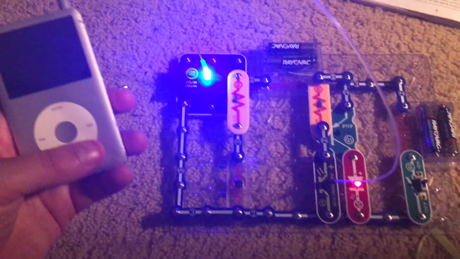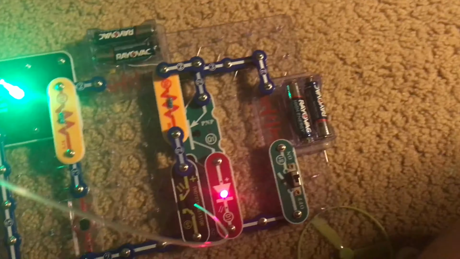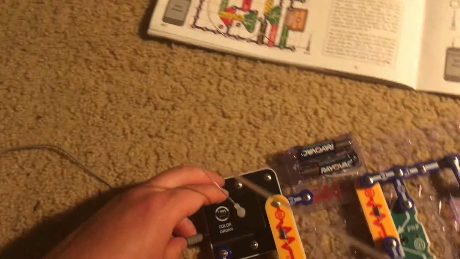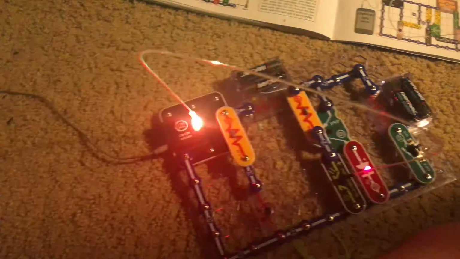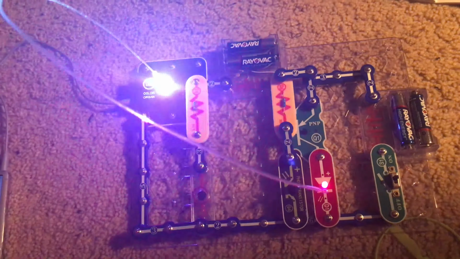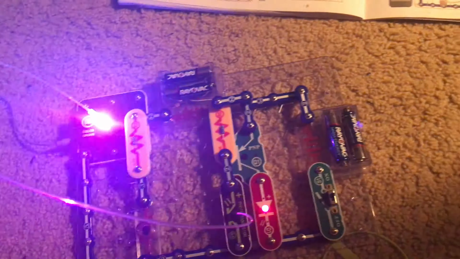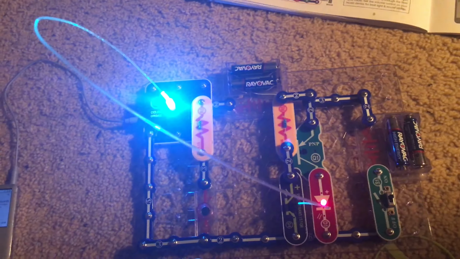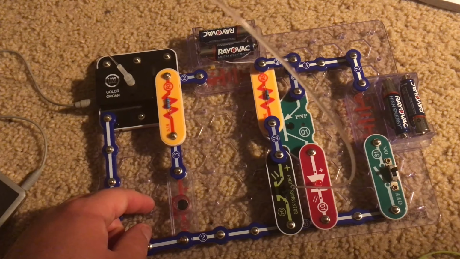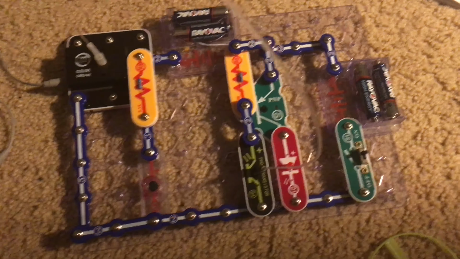You do not have to do this, and this is optional, but you can plug in a music device and it will control the LED on the color organ. You won't hear any sound because there's no speaker, but now it's controlling the flashing of the color organ. But still, once I pause the music, you can see that the color organ LED is now off, and so is the red LED.